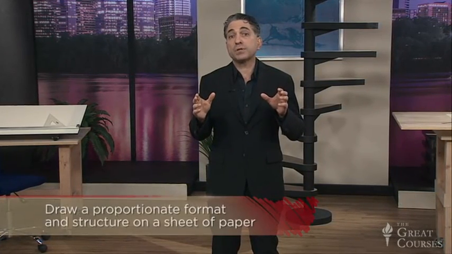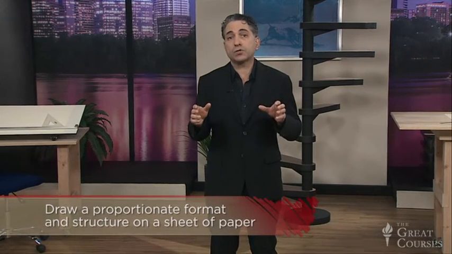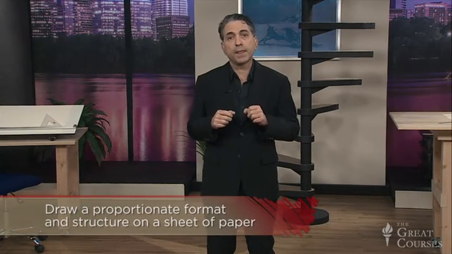You could also start with a piece of tracing paper over the reproduction and trace the lines, horizontals, verticals, and diagonals that reveal the painting structure. If you're working with a digital image, you could do this in a program like Photoshop. In either case, the next step is to draw a proportionate format and structure lightly on a sheet of paper. The resulting drawing should consist of lines and shapes, pretty flat, parallel to the picture plane, no box, no real planes. The next step is your own invention.